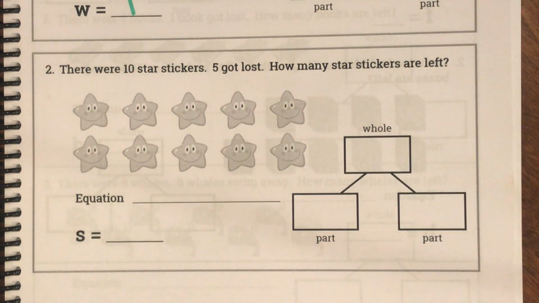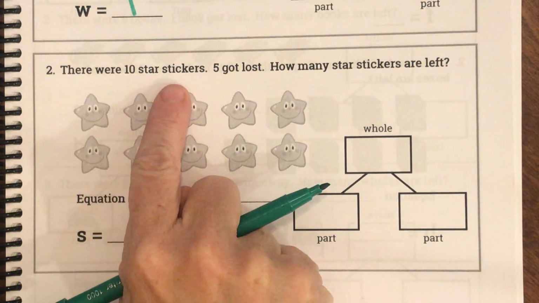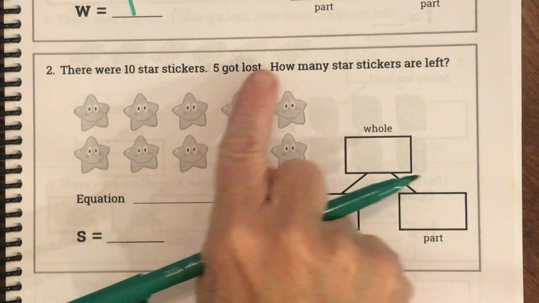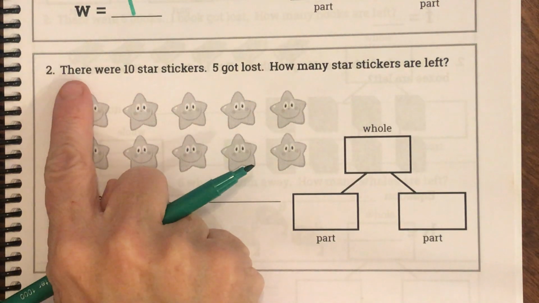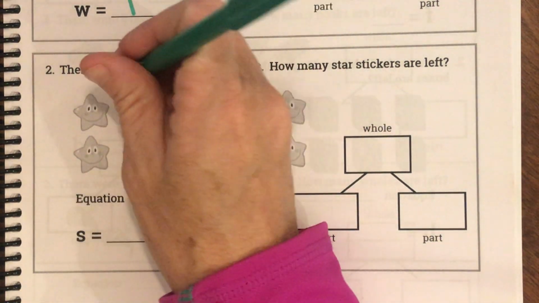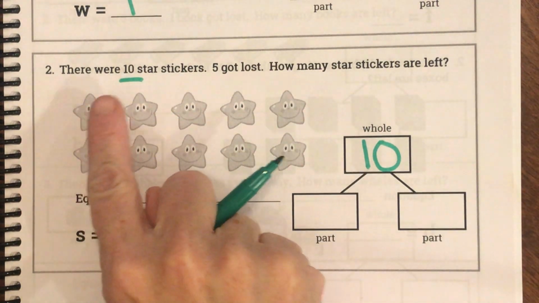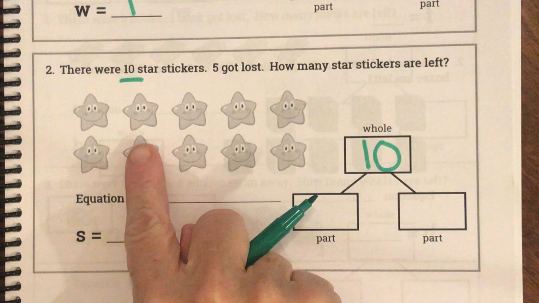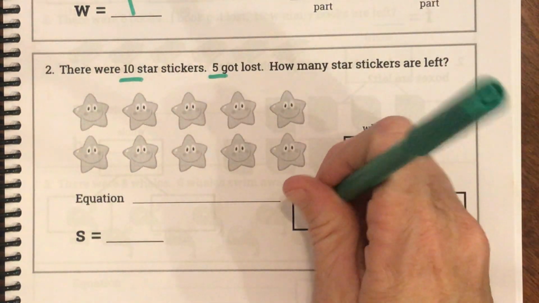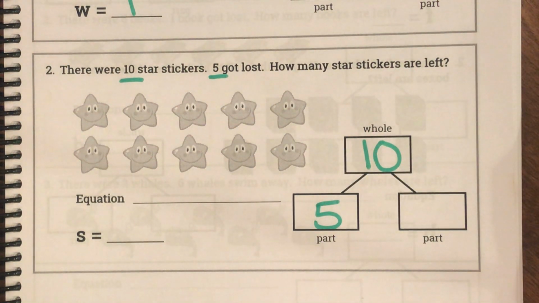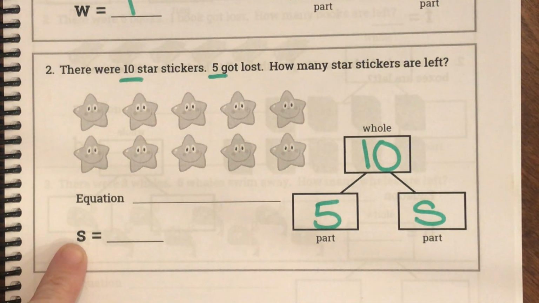Okay, here's our next problem. It says, there were 10 star stickers. 5 got lost. How many star stickers are left? Okay, let's read it one more time. There were 10 star stickers. So 10 is our starting number. It's our whole. And we can count them. 1, 2, 3, 4, 5, 6, 7, 8, 9, 10. Okay, and it says 5 got lost. So 5 is one of our parts. And our other part is S. They're telling us S is our unknown.